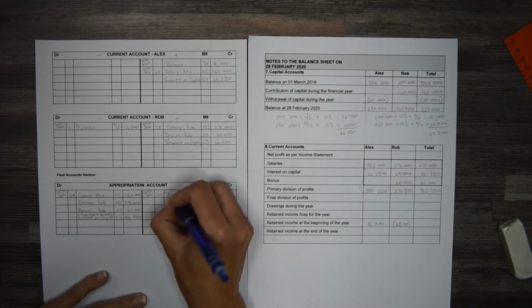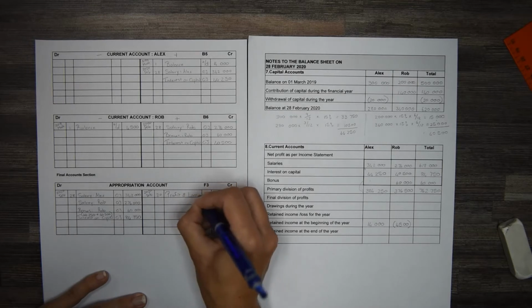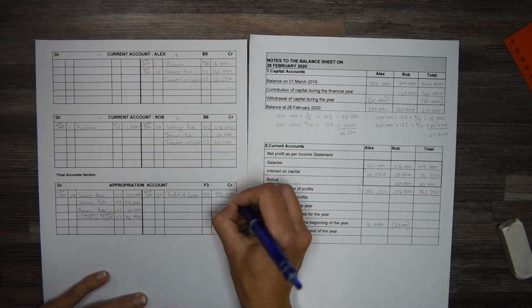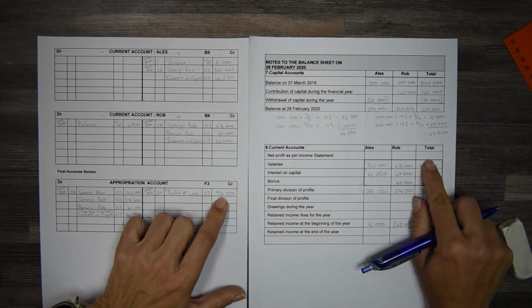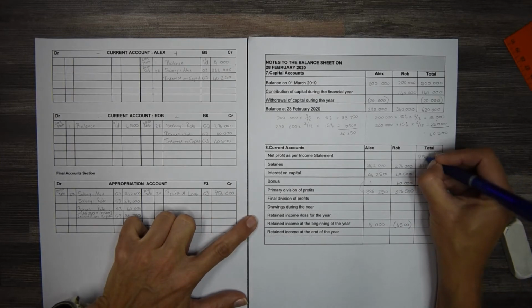So this comes from the profit and loss account in the general journal, and that was the 954,000. And then in my note, it is recorded there as the total.